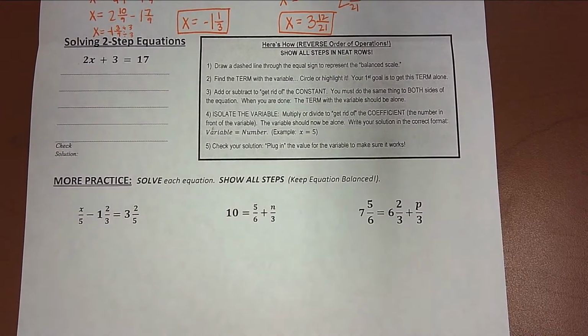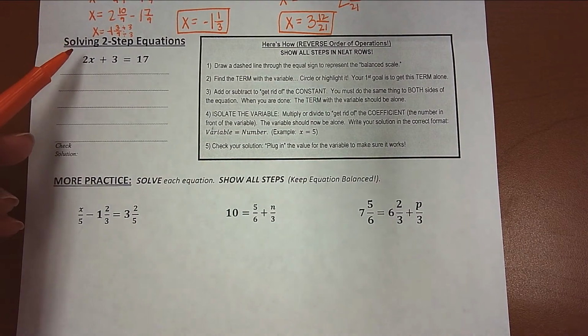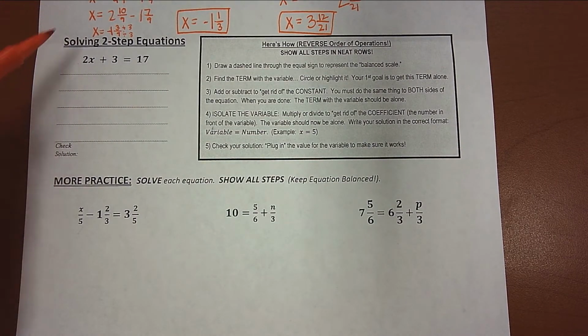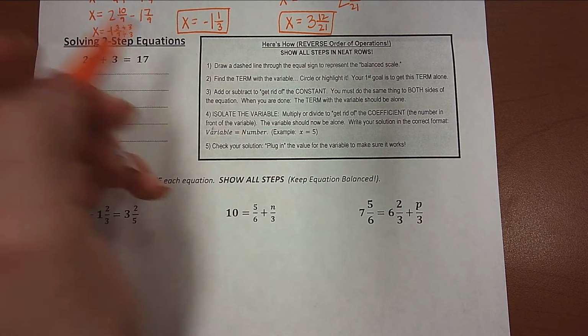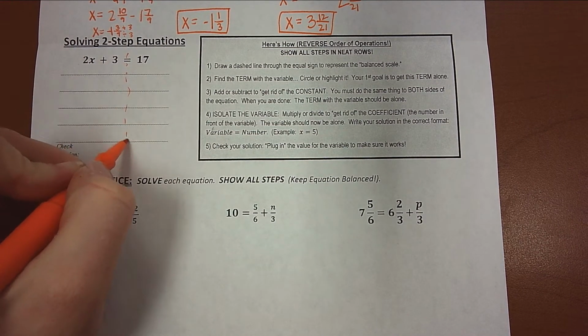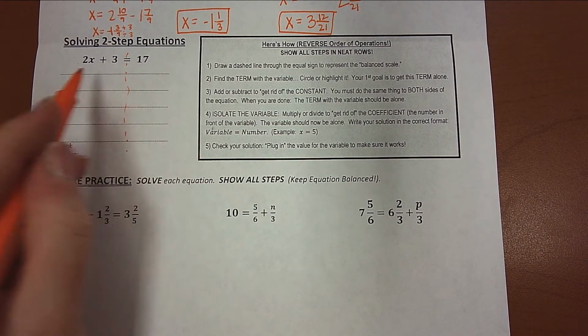To wrap up this foldable, we're going to be working on solving two-step equations with fractions. So we're going to review how to solve two-step equations. Step number 1 is draw a dashed line through the equal sign to show our balanced scale.